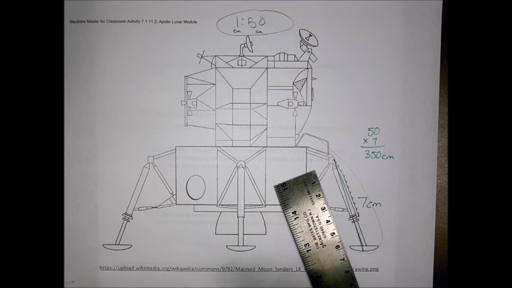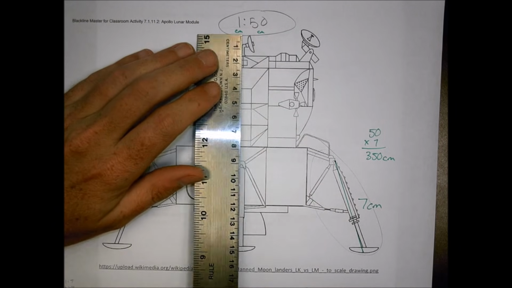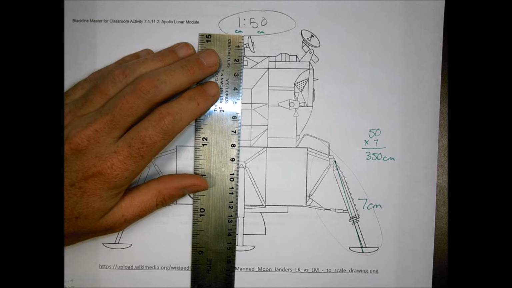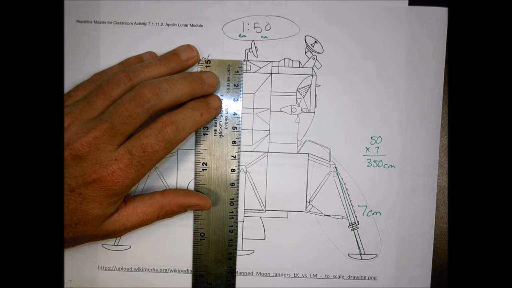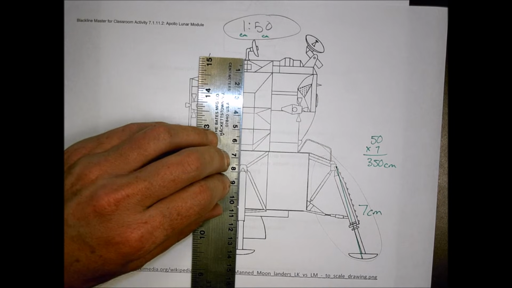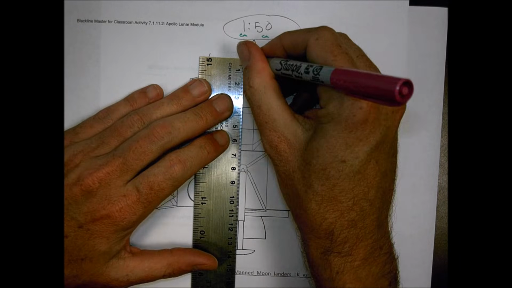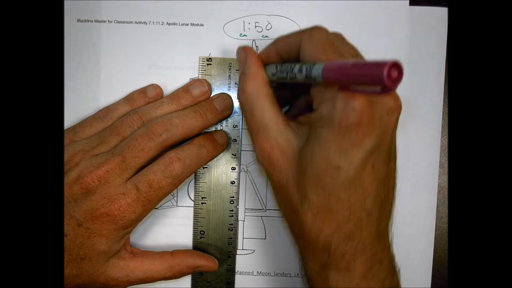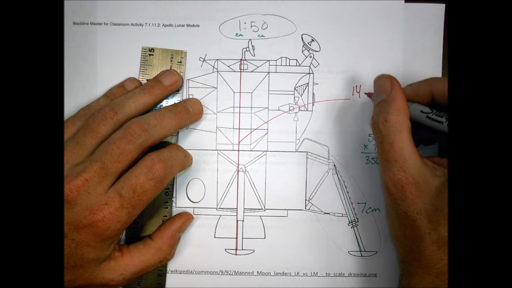If we look at number 2, it says use the drawing to estimate the actual height of the Apollo lunar module. Our height is this whole thing. If you include the antenna, you might be at about 15, or 14 or so if you don't include the antenna. So let's not include the antenna. Let's go with 14. That's what my model shows. So 14 is the height of this whole thing, not counting the extra dish on top, about 14 centimeters.